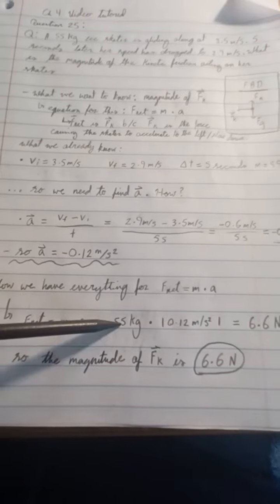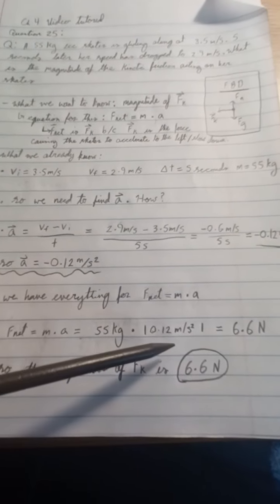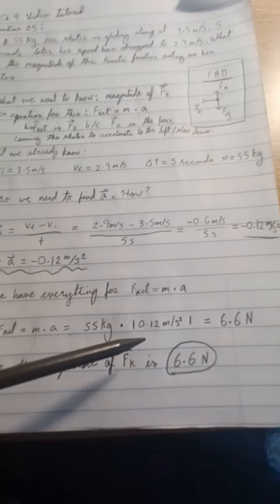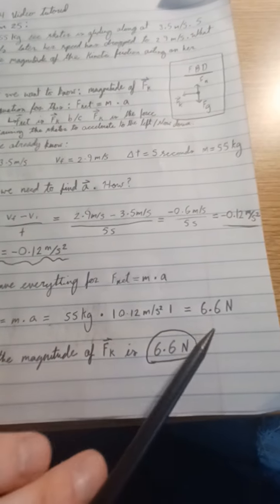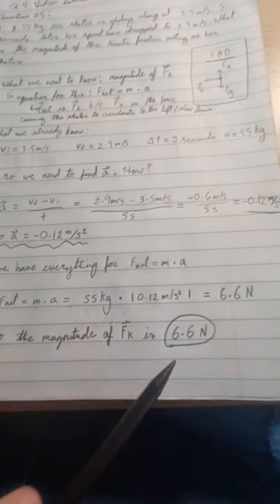We have our mass of 55 kilograms, our acceleration of 0.12 meters per second squared, and I just did the absolute value of that. And we multiply those two together to get 6.6 newtons. So the magnitude of the kinetic friction is 6.6 newtons.